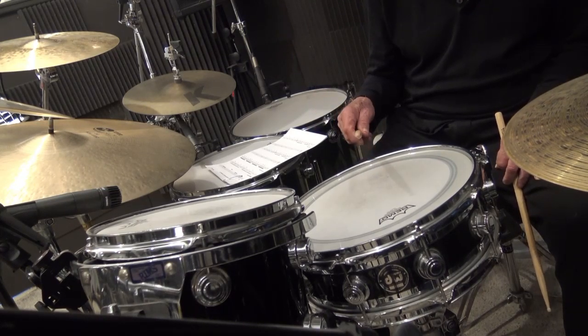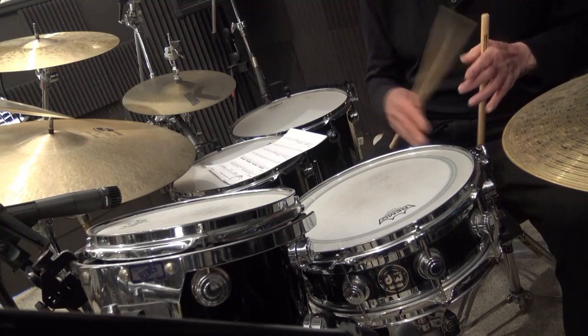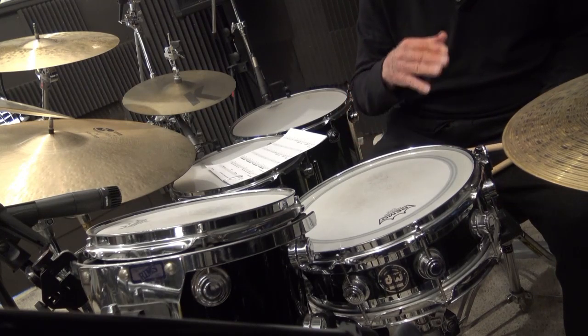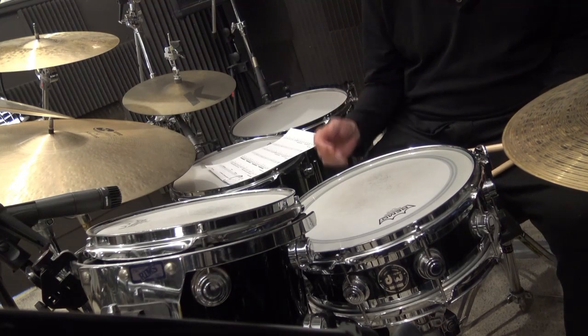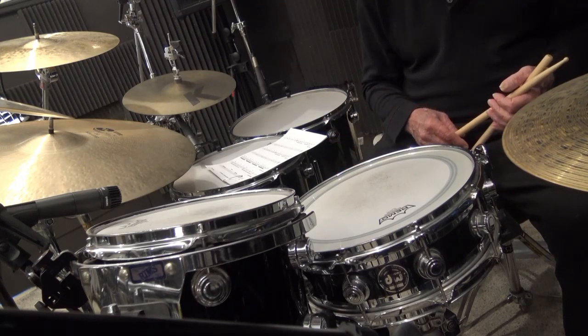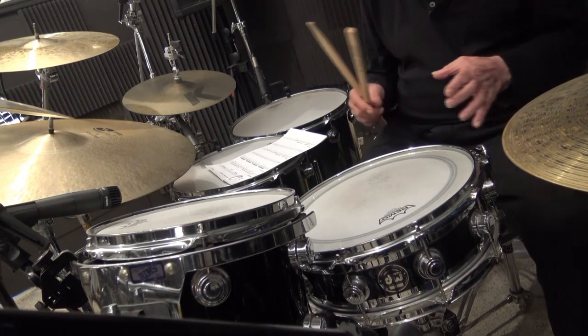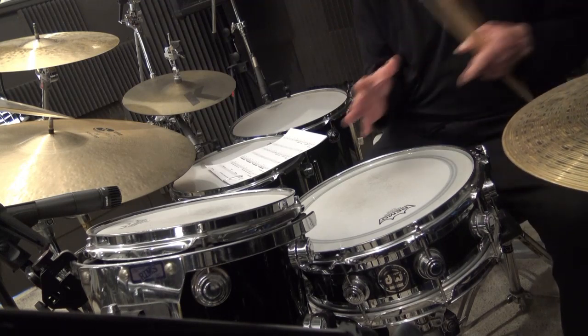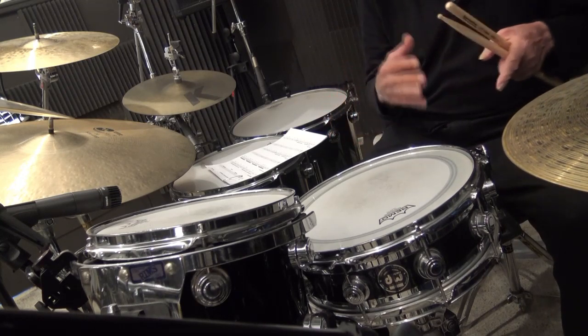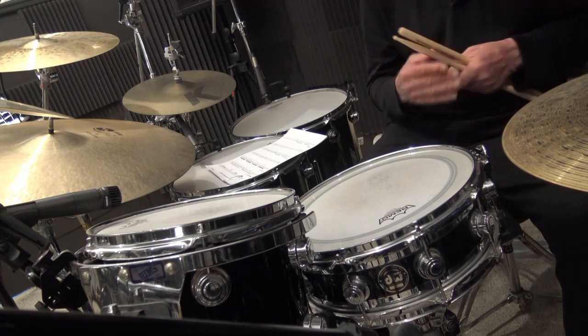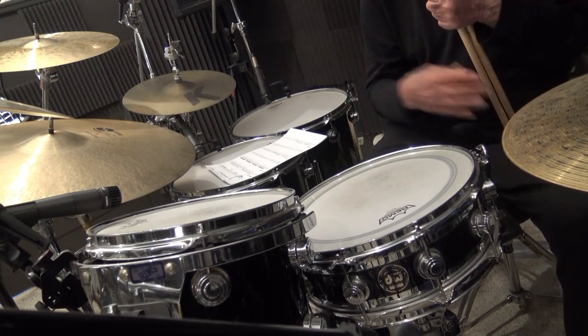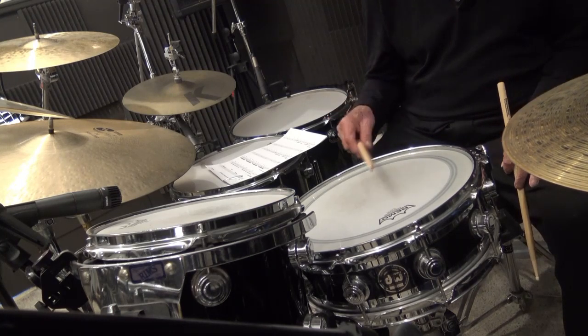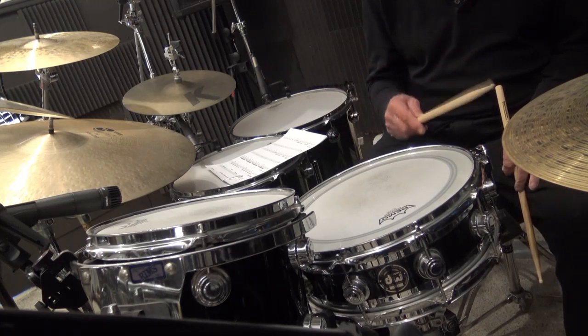1 and 2 and 3 and 4 and. That was 1 measure of 8th notes with my hand and quarter notes with my bass drum. Now, if I'm going to play, let's say, 3 quarter notes and 2 8th notes, something happens here. And it's all mathematical. I have the 3 quarter notes coming up.